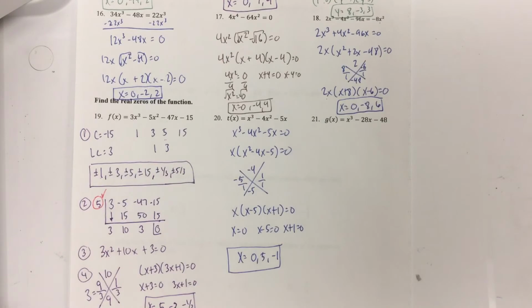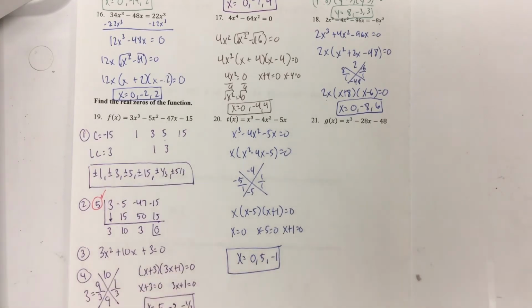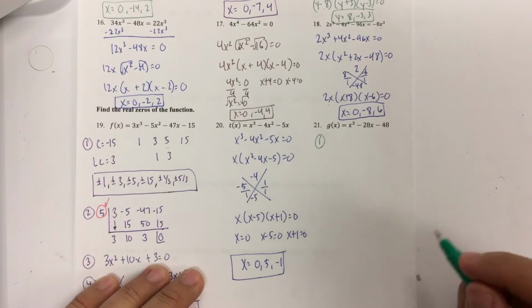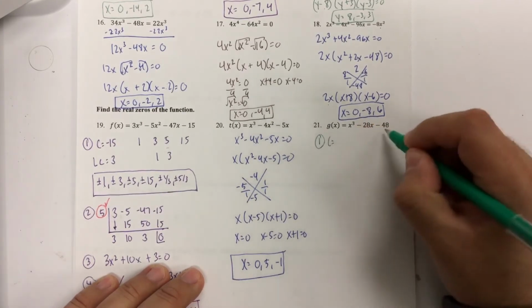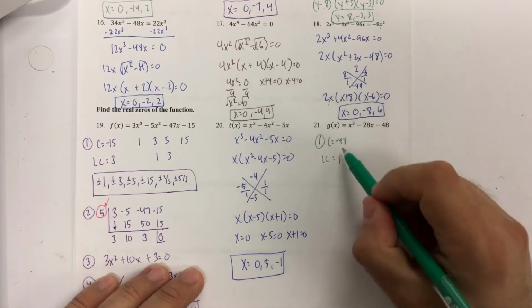All right, and now we're down to our last problem here for this page. So we have 3 terms, and I'm going to go straight to the rational root theorem because I can't see anything else to do. So my constant term is negative 48. My leading coefficient is 1. So I really just have to focus on this.